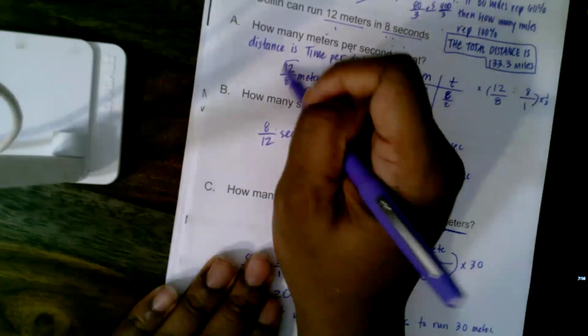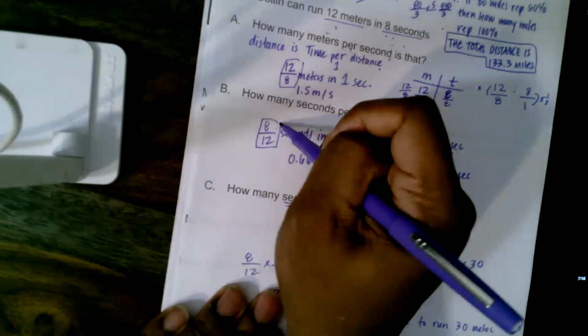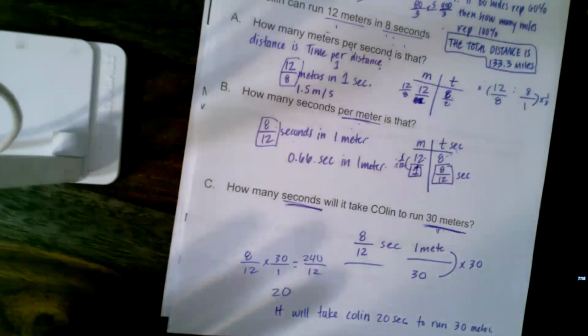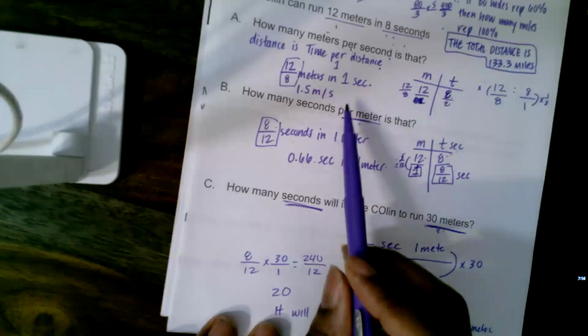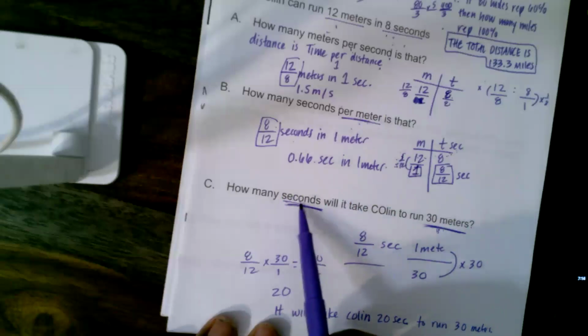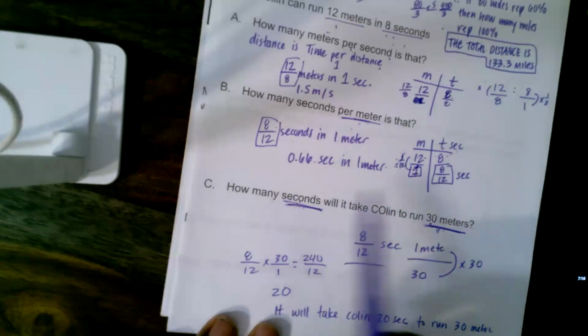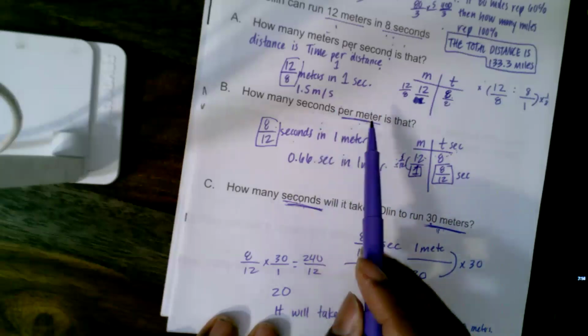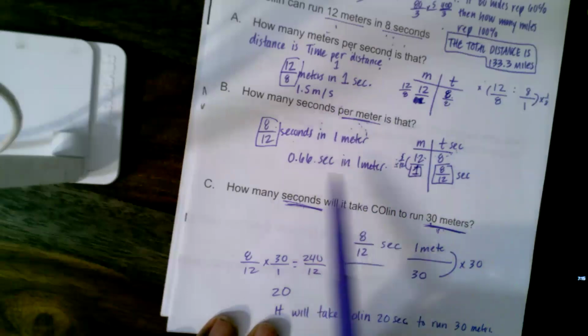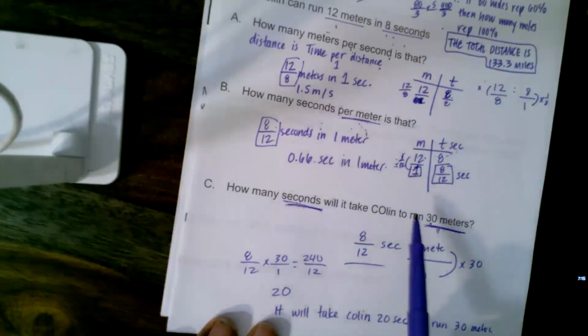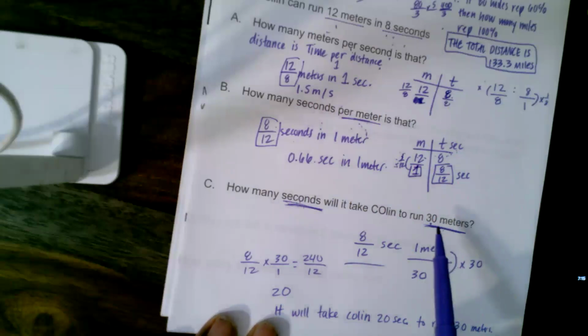You can use the fraction. The fraction works. You'll still get credit. Now, the reason why I like the fraction is because it helps me understand that in order to determine how many seconds it will take him to run 30 meters, you need to use how many seconds per meter, right? You can't use meters per second because it's asking you how many seconds, and we already know they're going 30 meters.